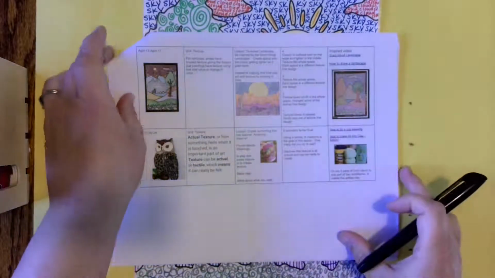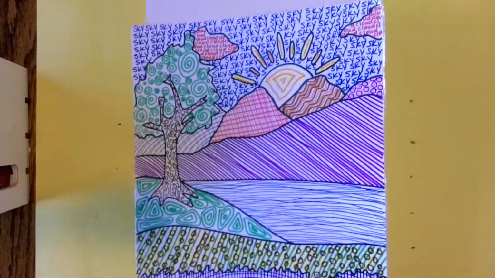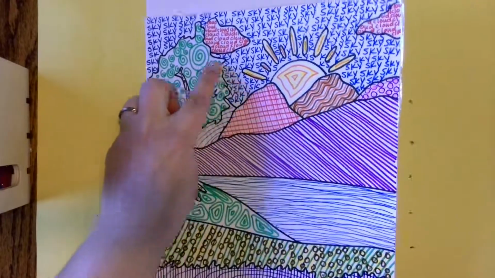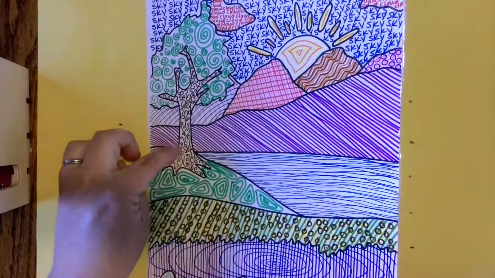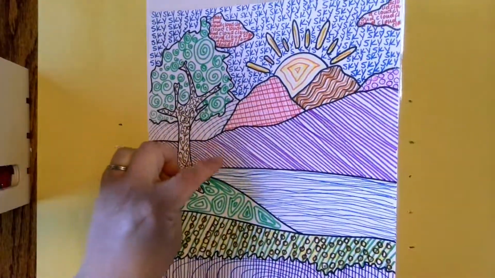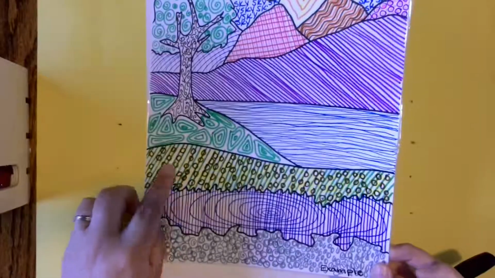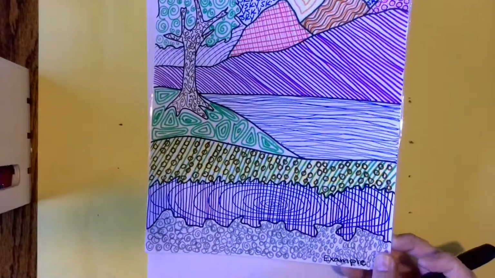So I want to show you a bigger example that I made. Okay, I know there's a glare on here, sorry. So notice how some of my designs for my texture are actually words. You can do that too. Or you can make up little fun designs or swirls or different stripes or even different shapes can be used. You can use more than one and layer them in your design if you want.